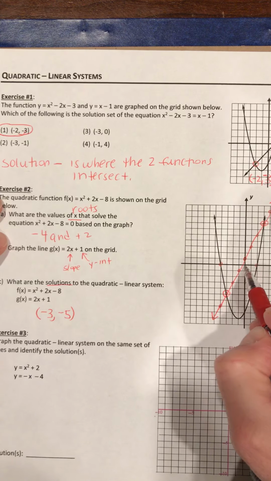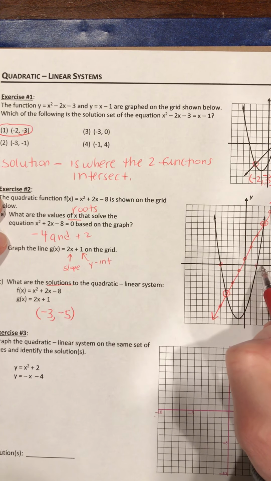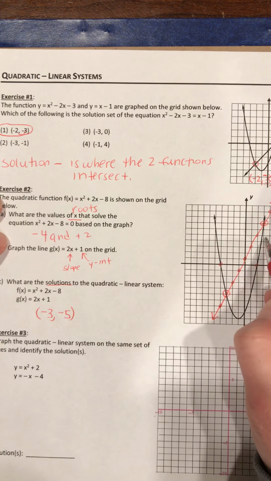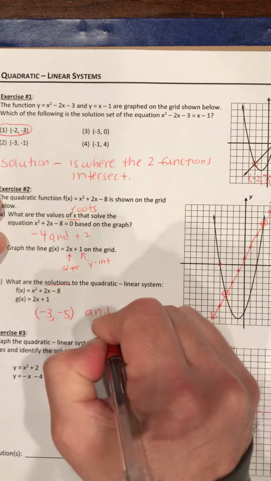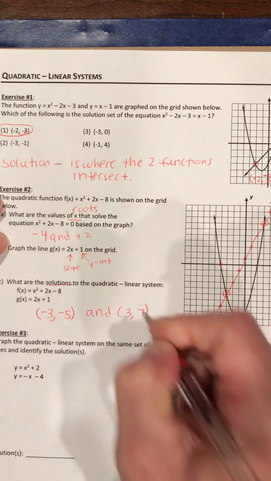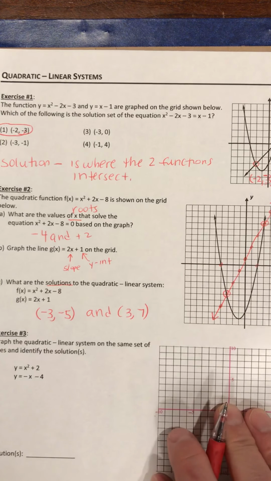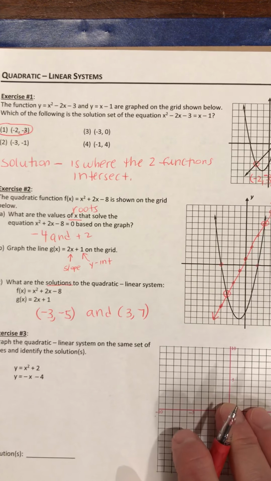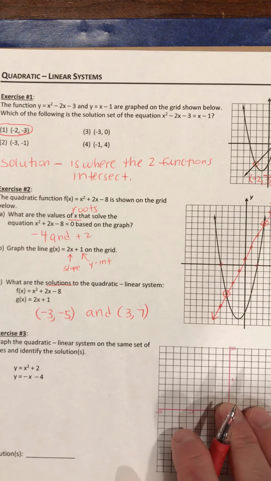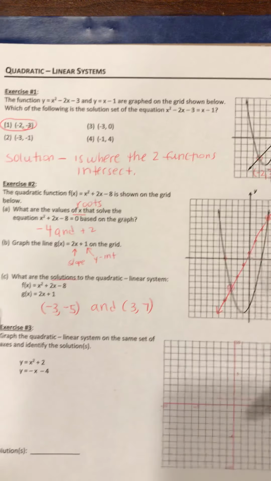And the other solution is over to the right, 3, up 7. So positive 3, 7. The main thing here is if you know how to use the graphing calculator, these questions are going to be a breeze. So question number 3.